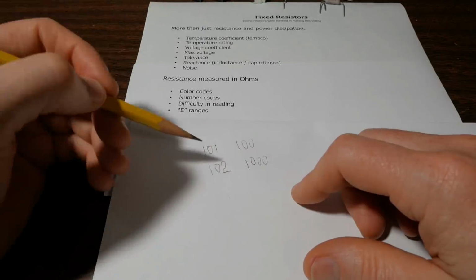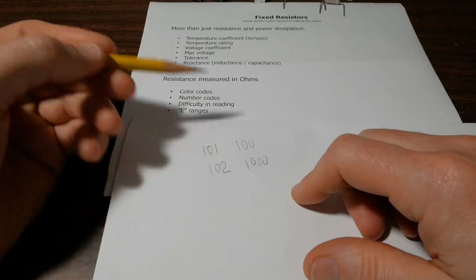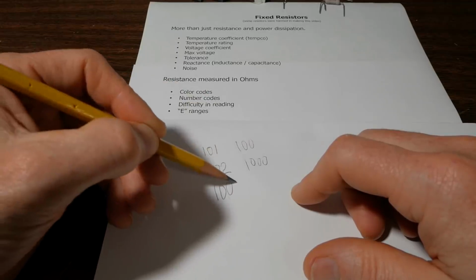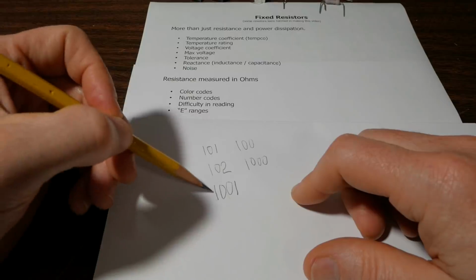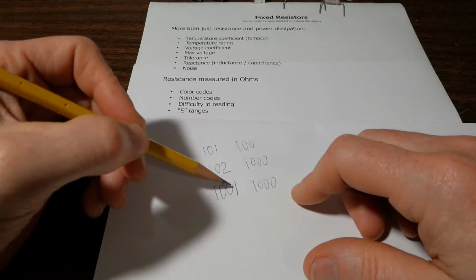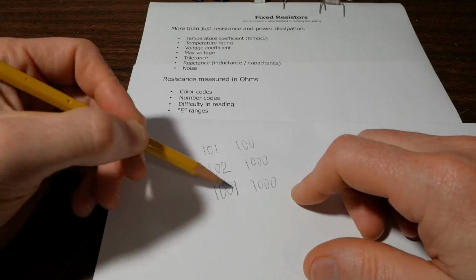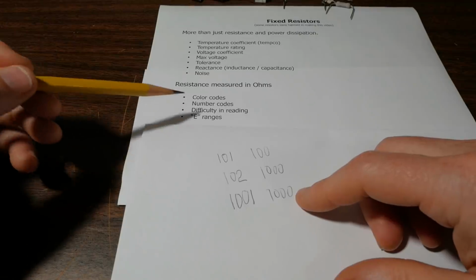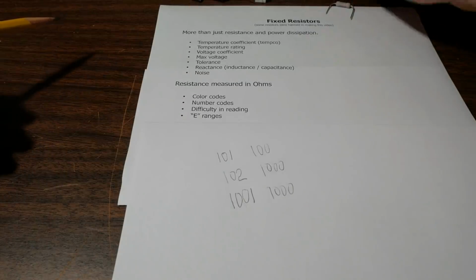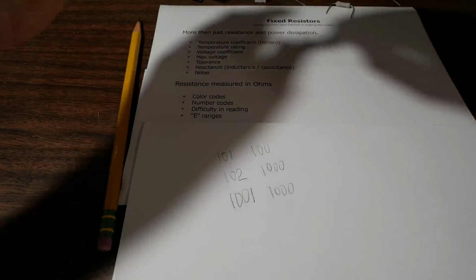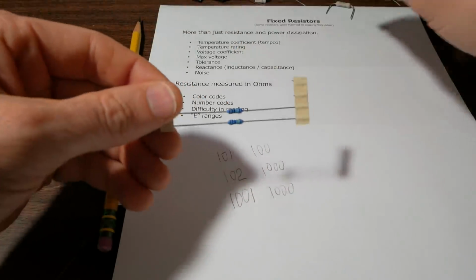With higher precision resistors, you'll see 4 digits. For example, see 1001. Well, that means it's a 1000 ohm. You just add 10 to 100, so 1000. Difficulty in reading, that's one bugaboo that I have, and sometimes you have to be careful.